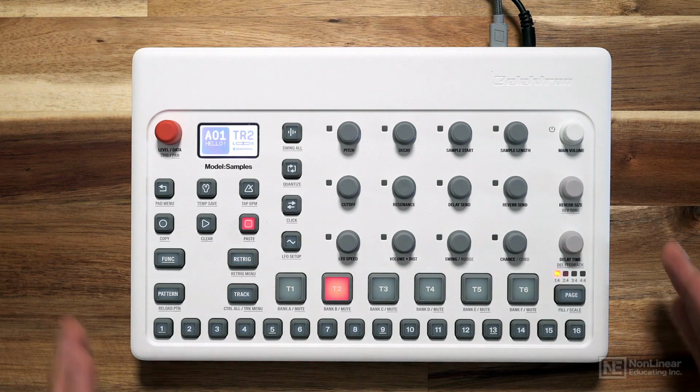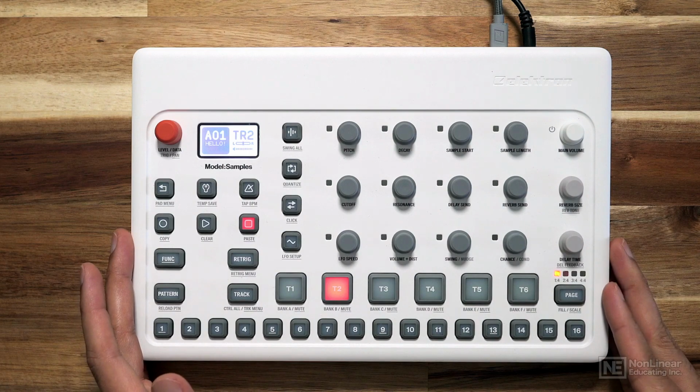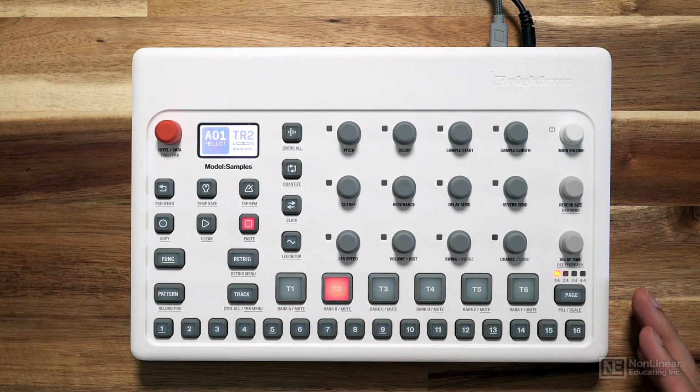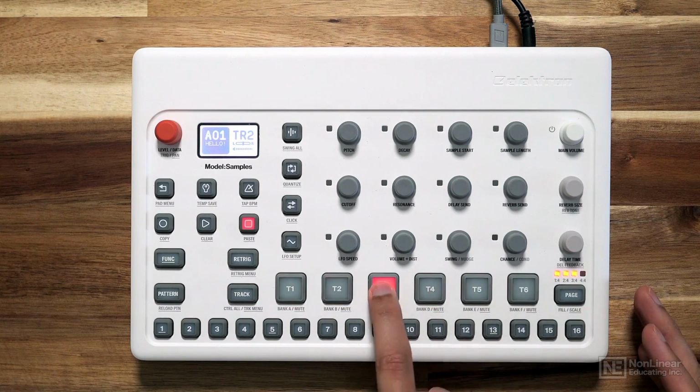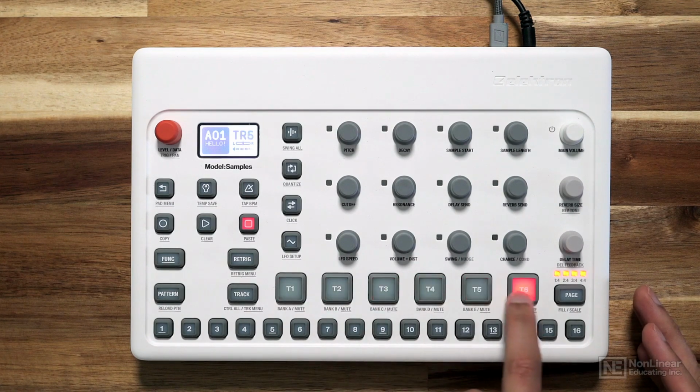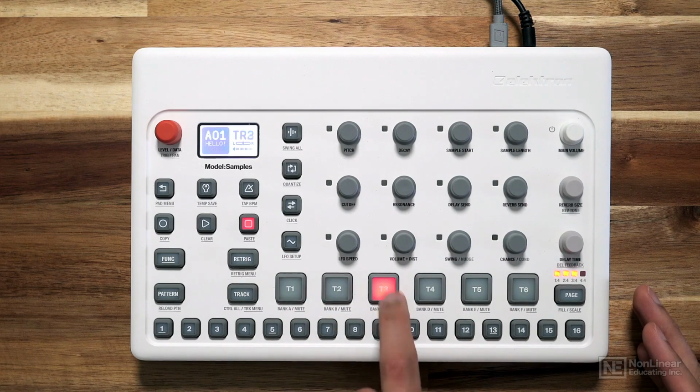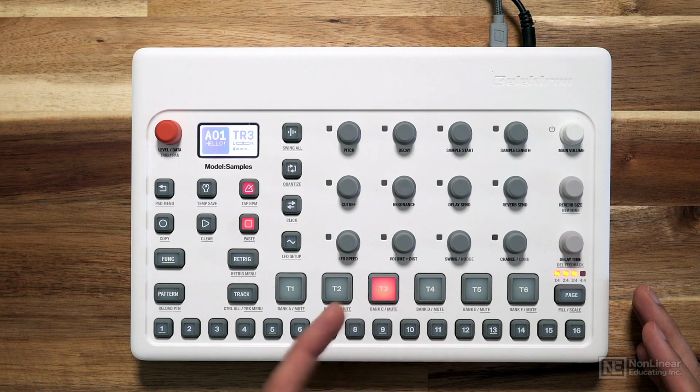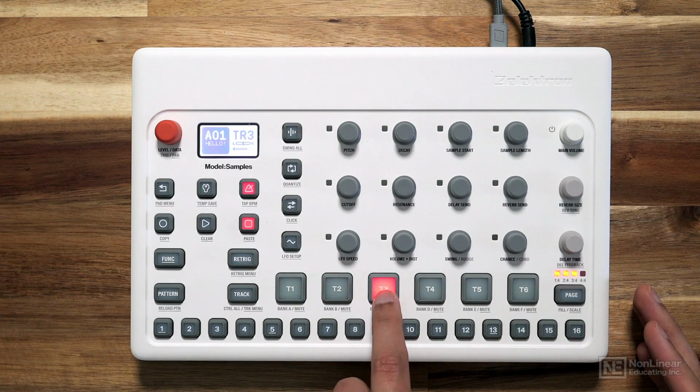All right, let's take a quick overview of the hardware here, the Elektron Model:Samples. So this is a 6-track sequencer. We have 6 different tracks over here that we can access with these pads. And these pads happen to be velocity sensitive. And tapping on the pad will trigger the sound associated with that particular track.